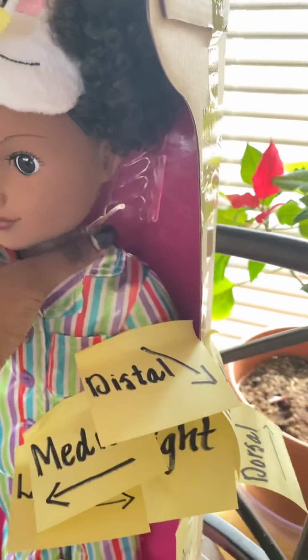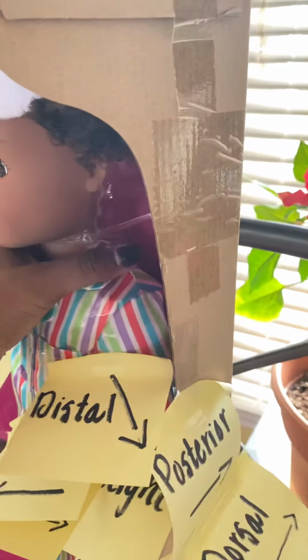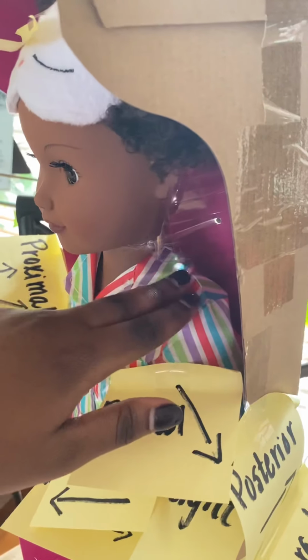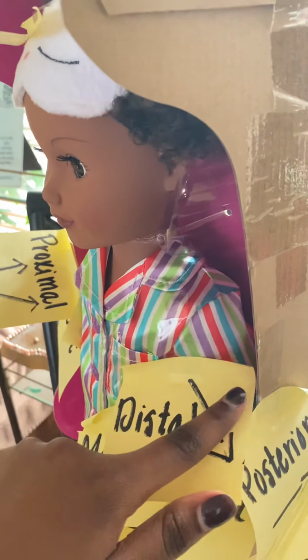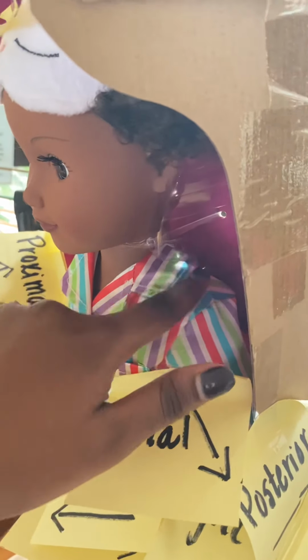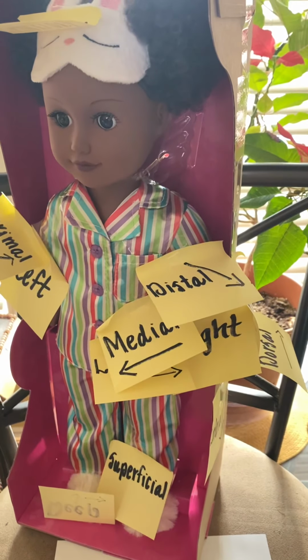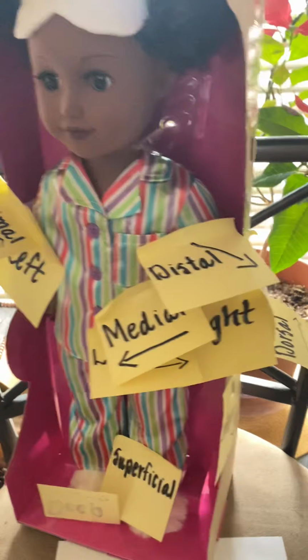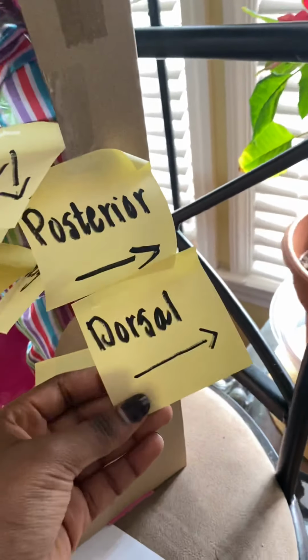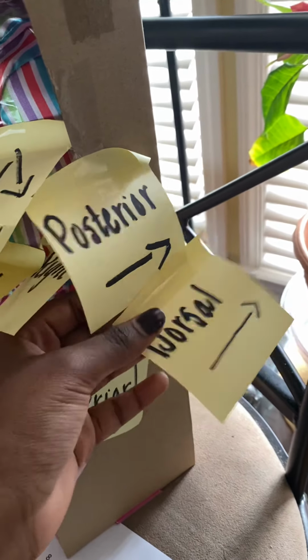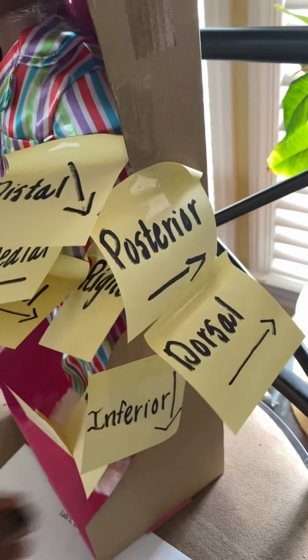So if she was to turn, if she could walk and she was to turn this way, her spinal cord will be posterior to her back. And posterior is the same thing as dorsal. It's the same term and it means the same exact thing.